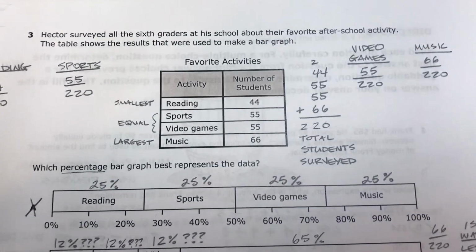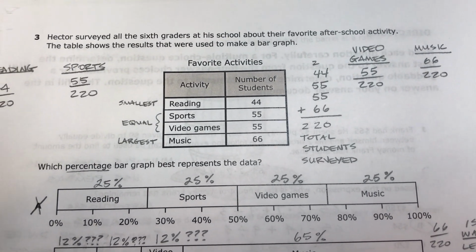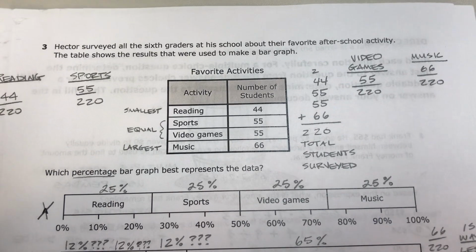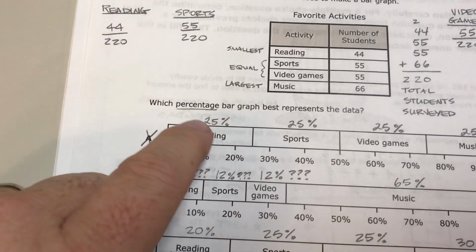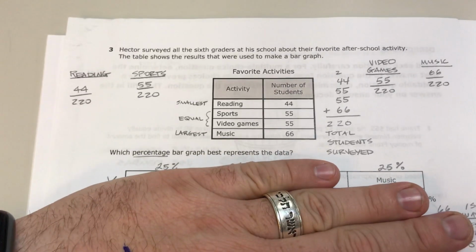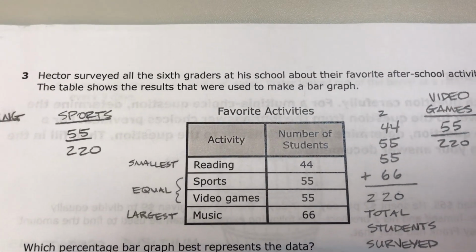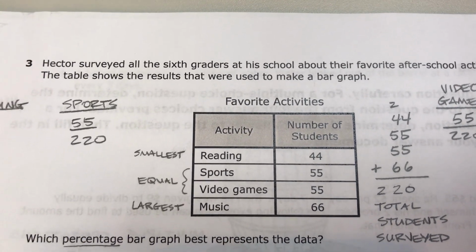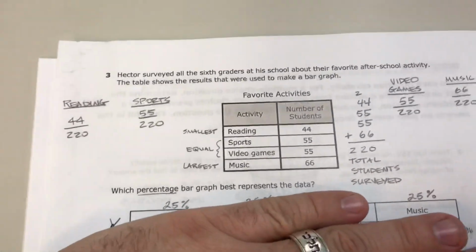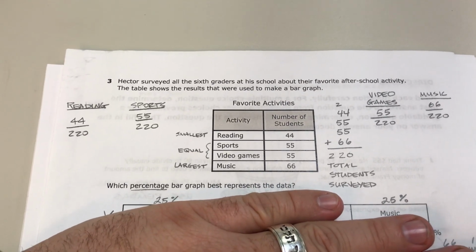All right. 44 people picked reading, 55 picked sports, 55 picked video games, 66 picked music. So what percentage bar graph best represents the data? Forget what you see down here. It's asking you, out of your data, what percent was reading? What percent was sports? What percent was video games? What percent was 55? Okay?